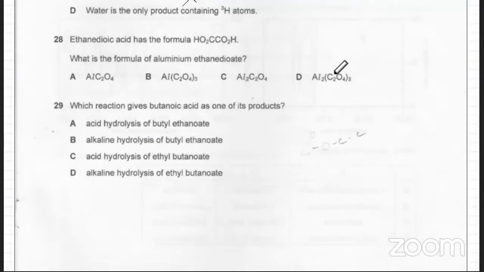That's the next one. Ethane dioic acid has this formula. What is the formula of aluminium ethane dioate? That must be easy because, I mean, it's a carboxylic acid which has H on both sides. So if it has H on both sides, it's going to be CO minus 1 on this side, and there's going to be CO double O minus 1 on this side. So whenever carboxylic acid reacts, the H is lost, which means that you get this ion, and aluminium is +3.